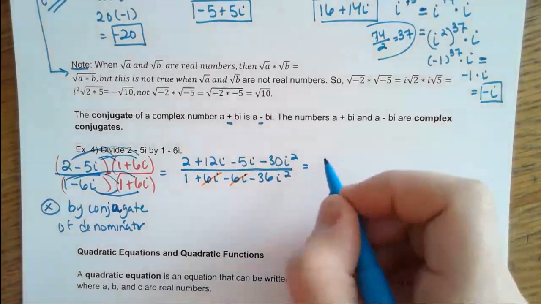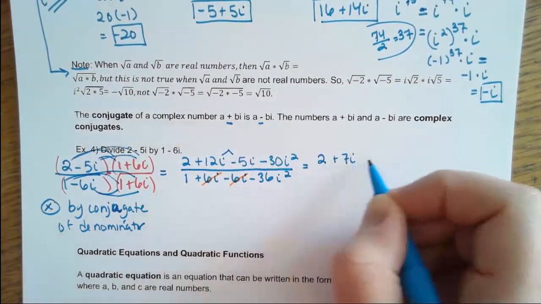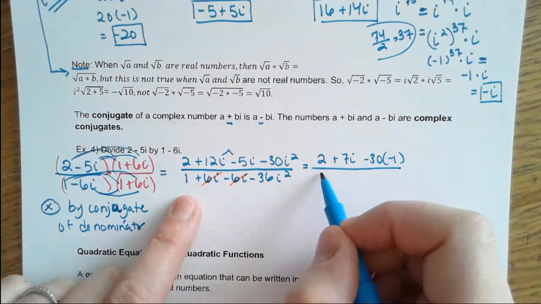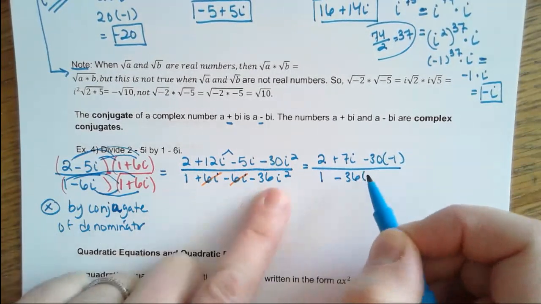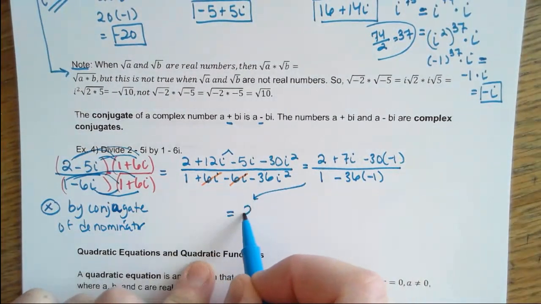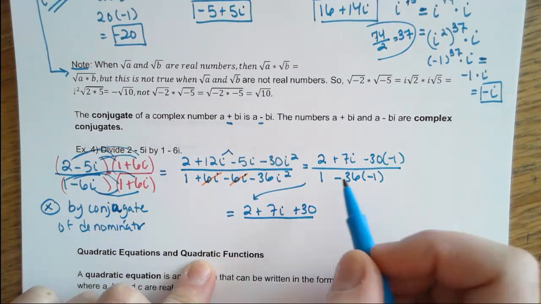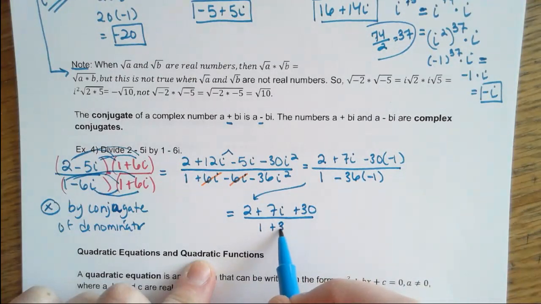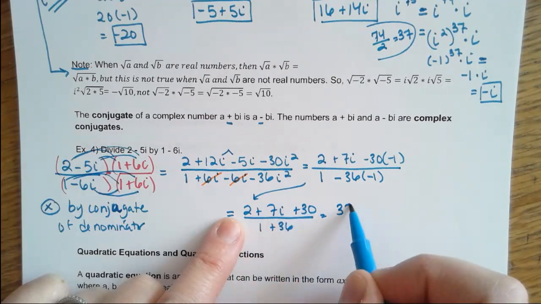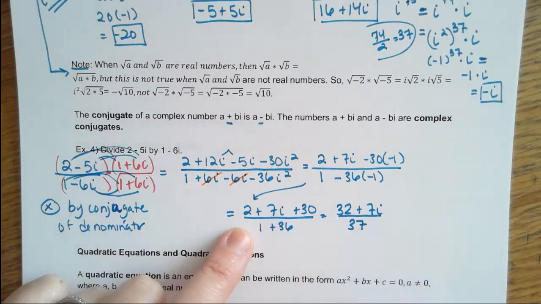And then we're going to keep simplifying. So I have 2, and then here I can combine my like terms. So plus 7i minus 30, and i squared is -1. In the denominator, I have 1 minus 36. And again, i squared is -1. So let's go over here. So I have 2 plus 7i. Our 2 negatives there will cancel and give me 30. Here, my 2 negatives will cancel and give me 36. So I have 2 plus 30 is 32, plus 7i, all over 37.